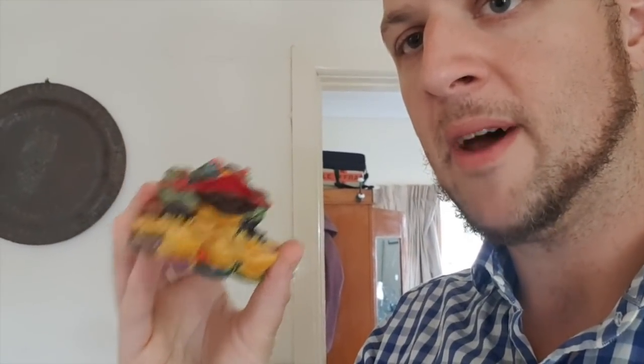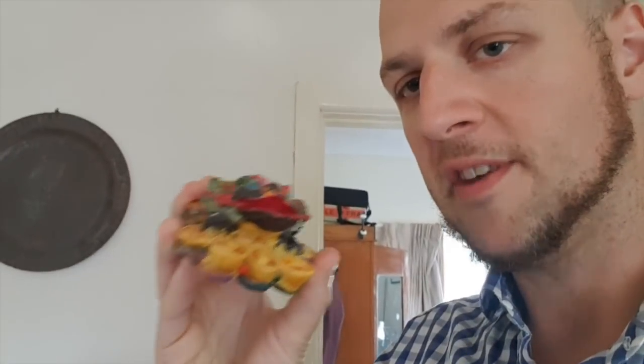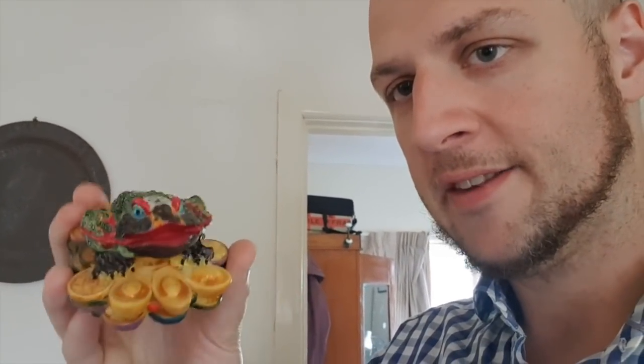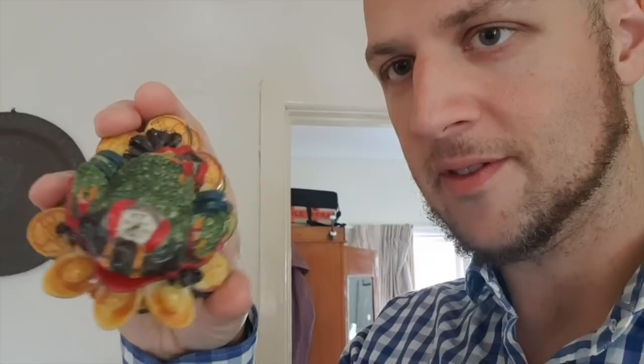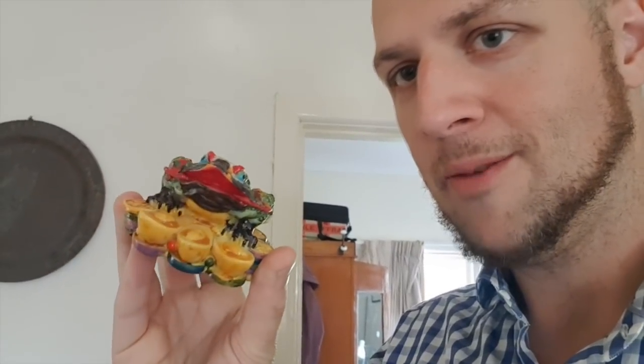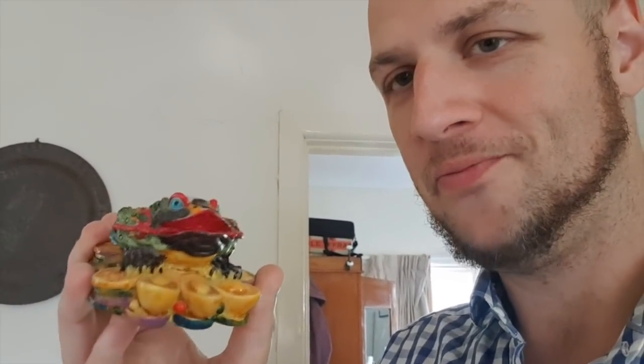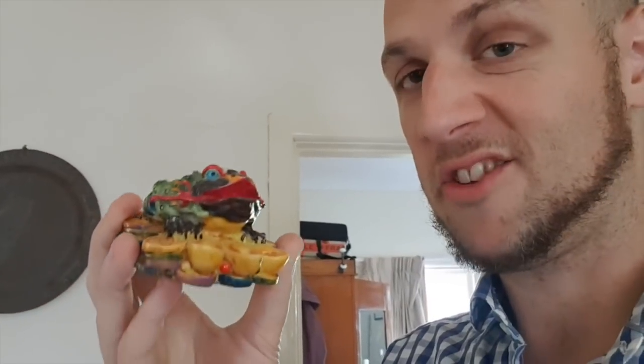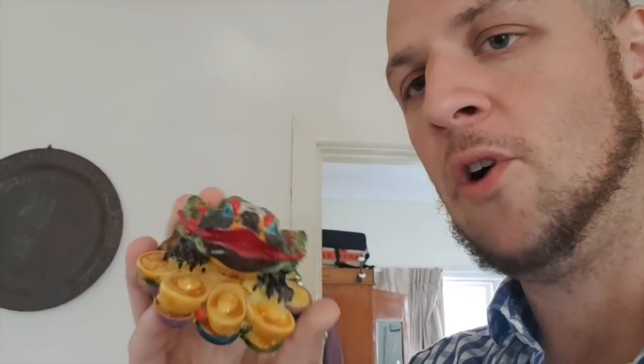Right, over here. So here we have, do you see that? That is a money frog, but it's more than just a money frog. Now, it's sitting on top of money. It's a Chinese god. Have this in your house, you'll be rich. Well, it's green, so it's a green man, but here's the thing. It's sitting basically on top of a mountain, so world mountain.